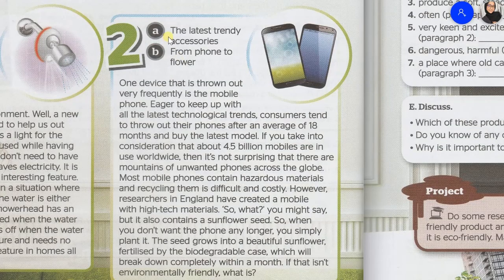What about the second one? Is it the latest trendy accessories or from phone to flower? This is more interesting, right? B is more interesting, from phone to flower. Because what does it mean, from phone to flower? Yeah, a phone contains sunflower seeds. So when you don't want to use the phone any longer, you could just plant the phone and then it will become a flower. The seed will grow. So yeah, the most interesting heading is B. Latest trendy accessories? Nah, boring.